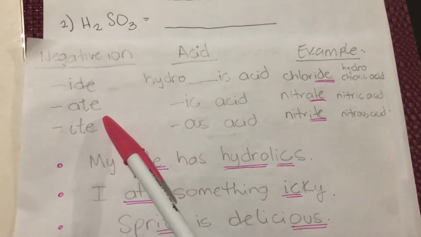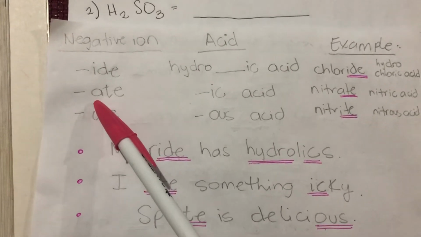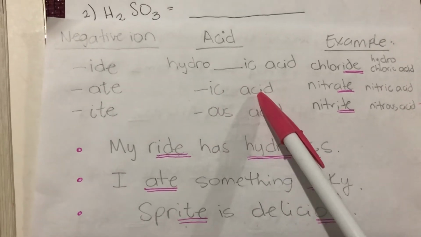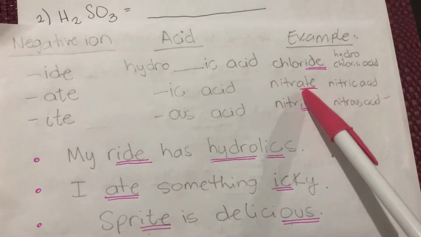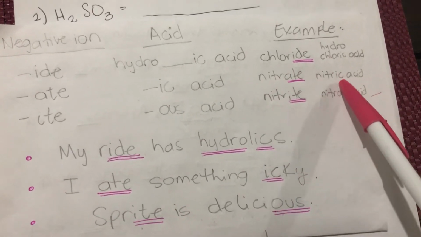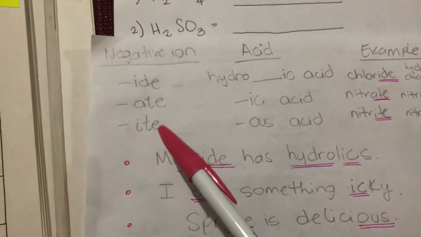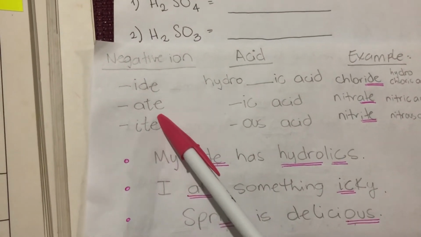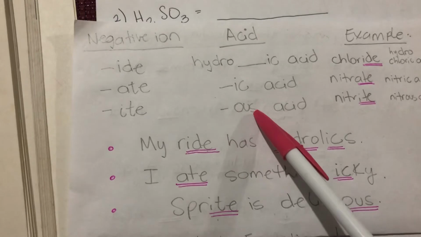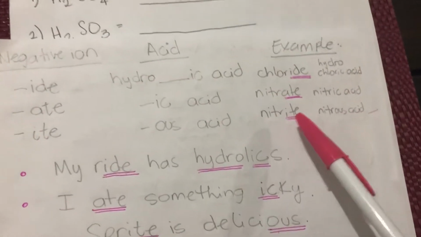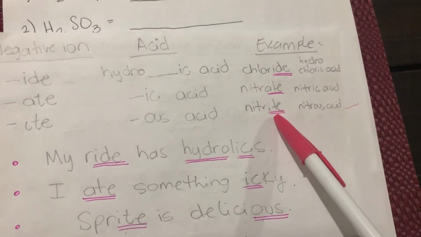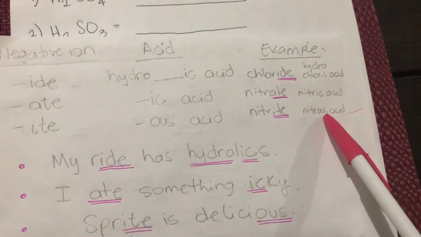The next rule is if I have an ending of ATE, I will replace it using the ending ic, acid. For example, nitrate ends with ATE, I replace the ATE using ic: nitric acid. And the last one is when we have the ending ITE, we are going to replace it with the ending OUS, acid. For example, nitrite, nitrous acid. I replace the ITE using OUS.